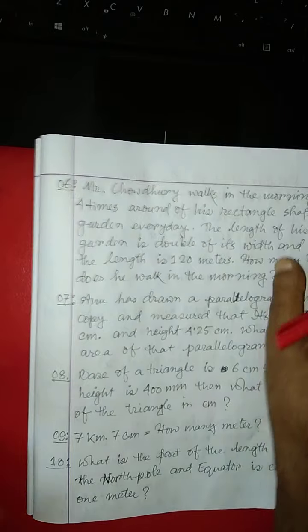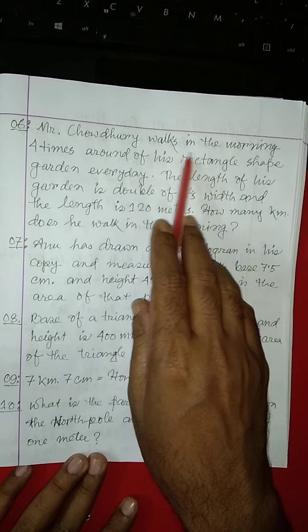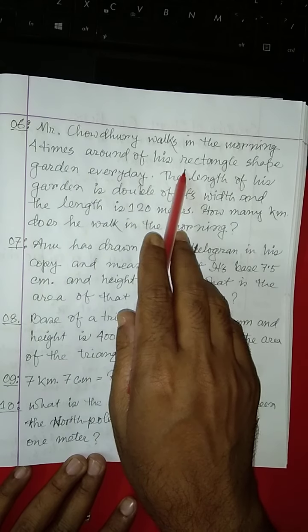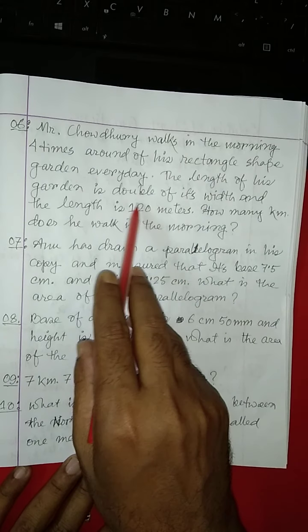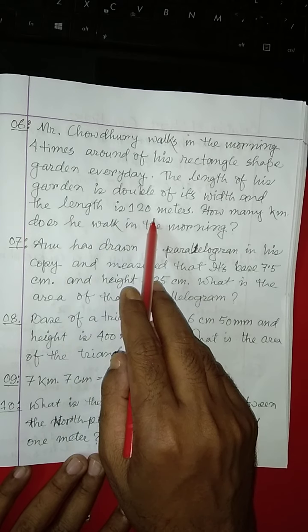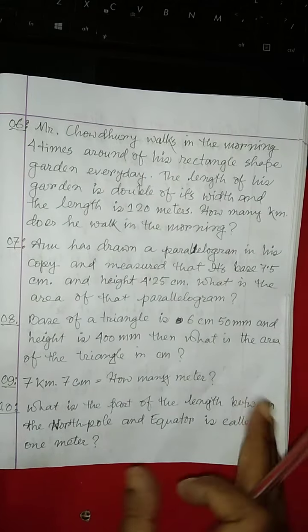Number 6. Mr. Chaudhary walks in the morning 4 times round of his rectangle shaped garden every day, and the length of his garden is double its width. The length is 120 meters. So how many kilometers does he walk in the morning?